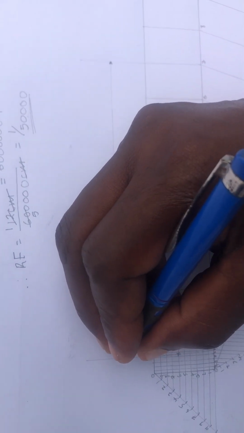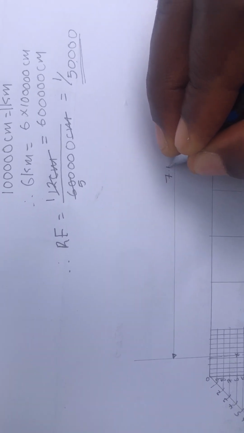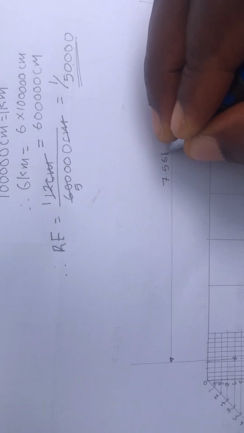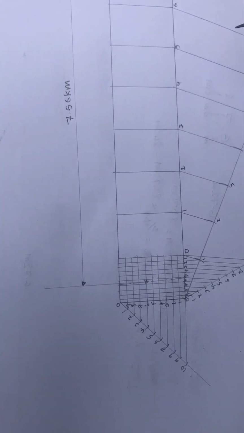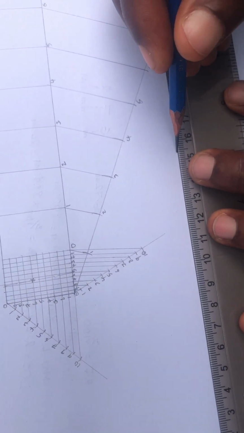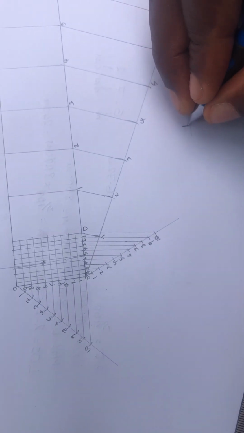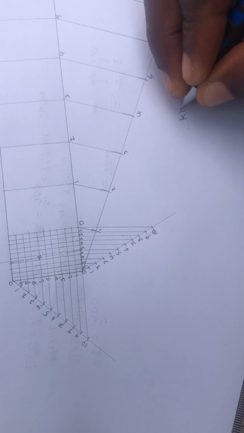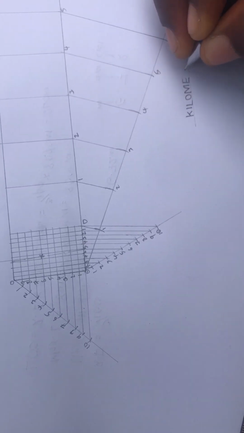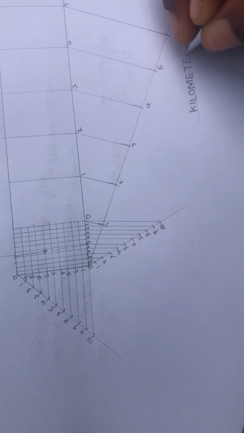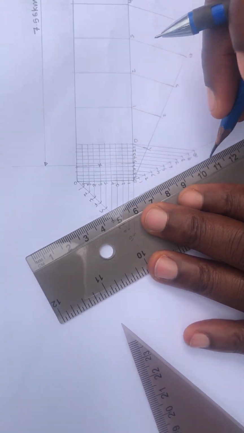Write this. So you come here, indicate the unit. Here is for hectometer.